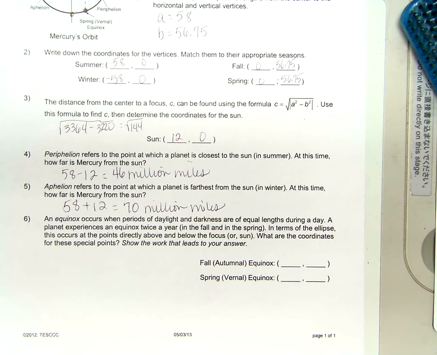An equinox occurs when periods of daylight and darkness are equal lengths during the day. A planet experiences an equinox twice a year, in the fall and in the spring. In terms of the ellipse, this occurs at the point directly above and below the focus, or in this case, the sun. What are the coordinates for these special points? You got to show your work.